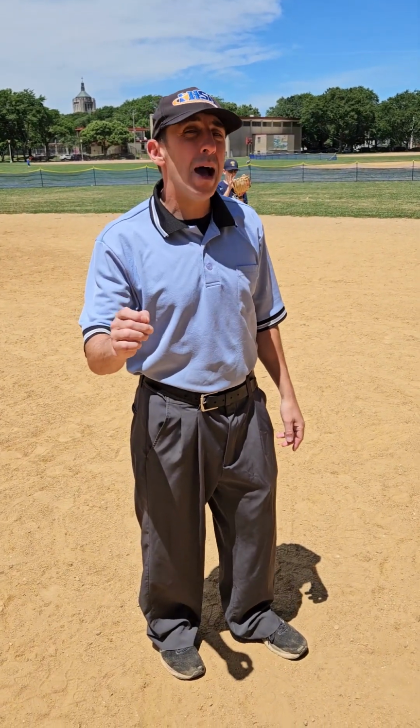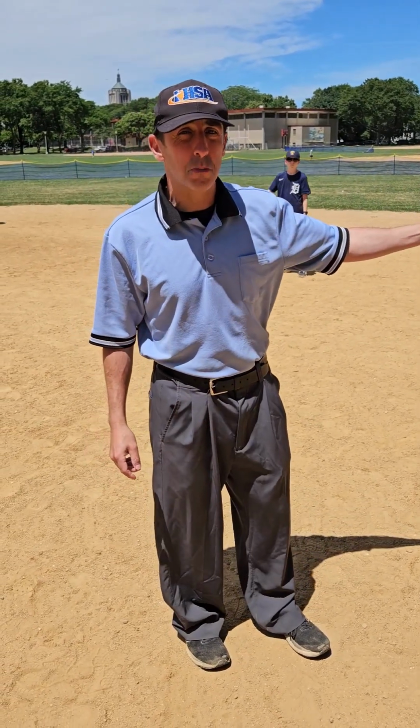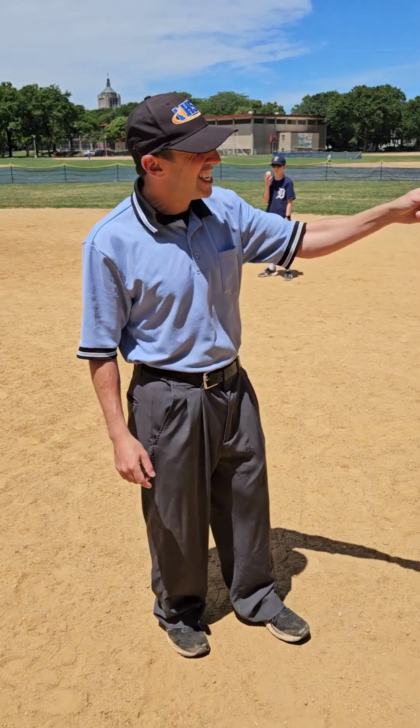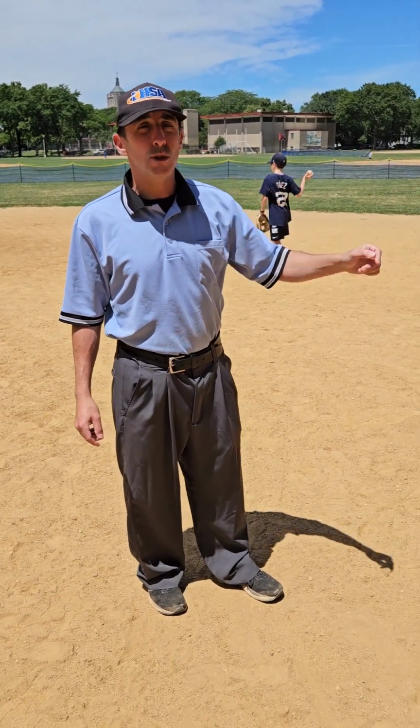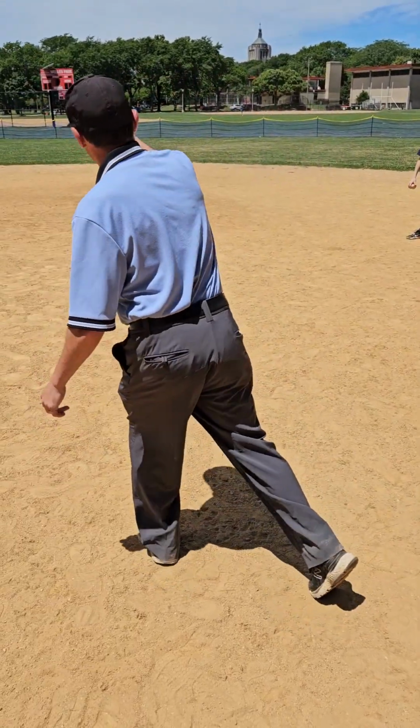It is an automatic one base award from the last legally occupied base. It does not matter that the runner was going back to first base. That runner has legally occupied first base. So even though they were running that way, we are going to award them second base.